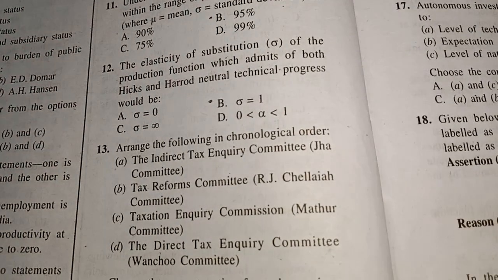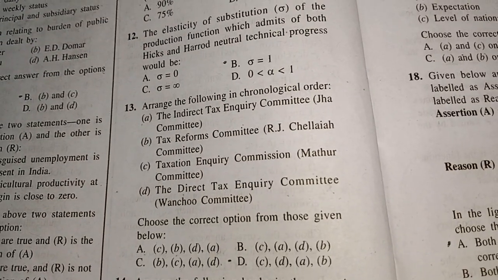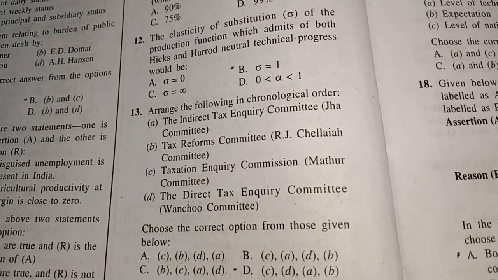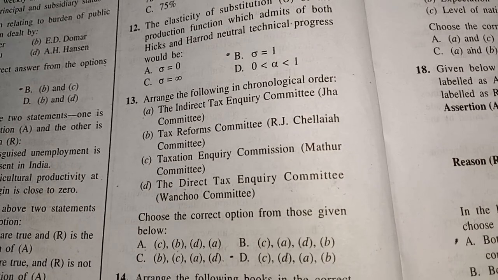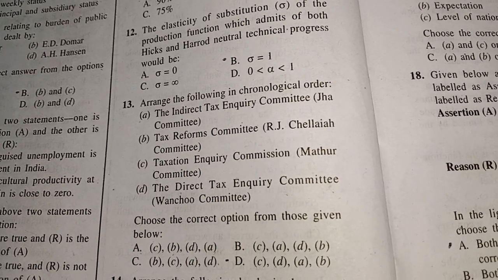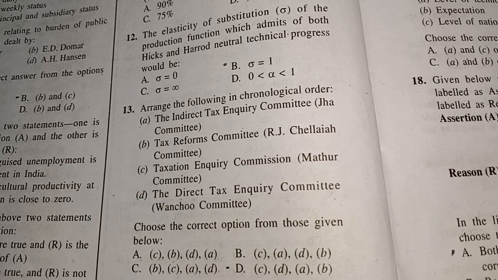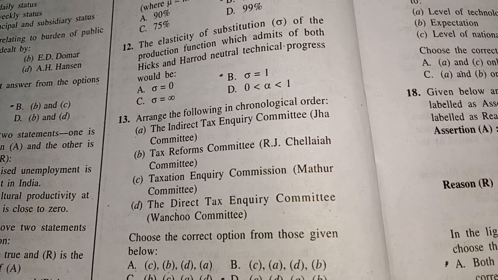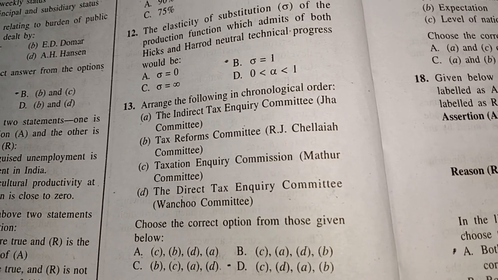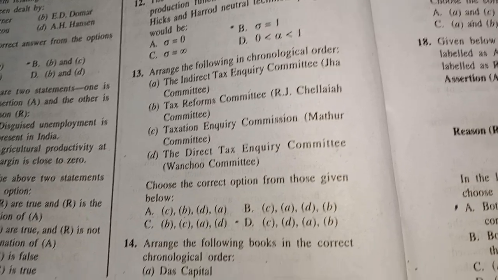Arrange the following in chronological order. C, D, A, B. C: Taxation Inquiry Commission, Mathur Committee. D: the Direct Tax Inquiry Committee, Wanchoo Committee. A: the Indirect Tax Inquiry Committee, Jha Committee. And B: Tax Reforms Committee, R. J. Chelliah Committee.